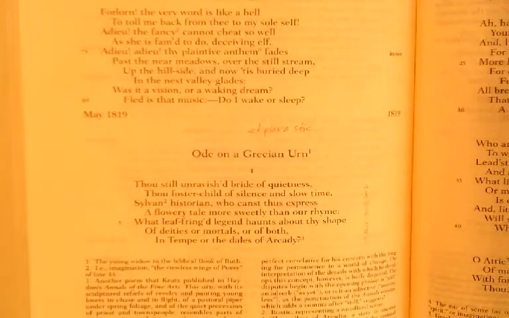More happy love, more happy, happy love, forever warm and still to be enjoyed, forever panting and forever young. All breathing human passion far above, that leaves a heart high sorrowful and cloyed, a burning forehead and a parching tongue.